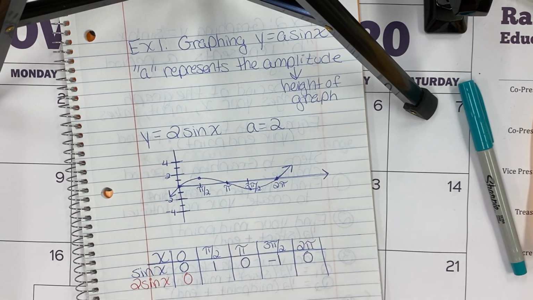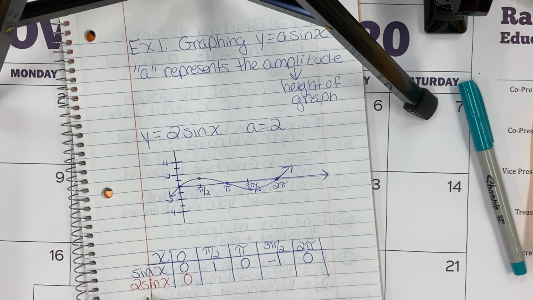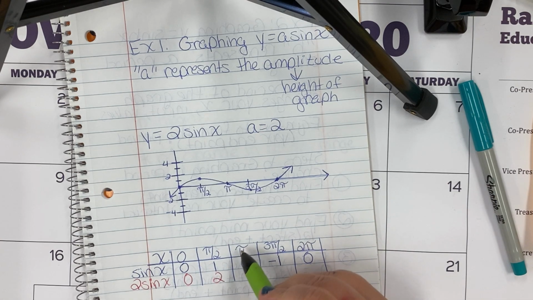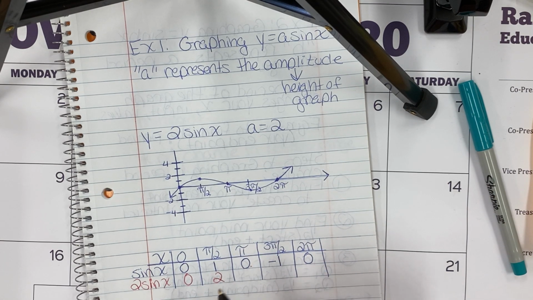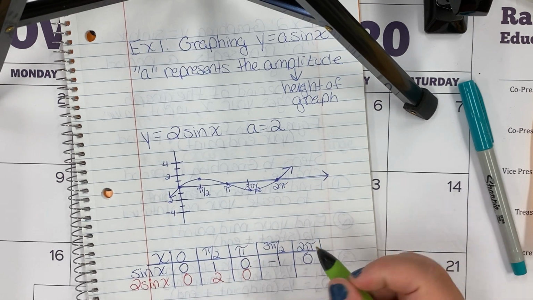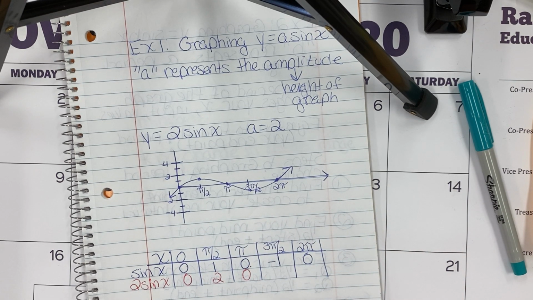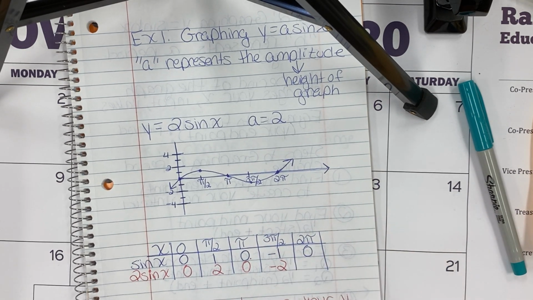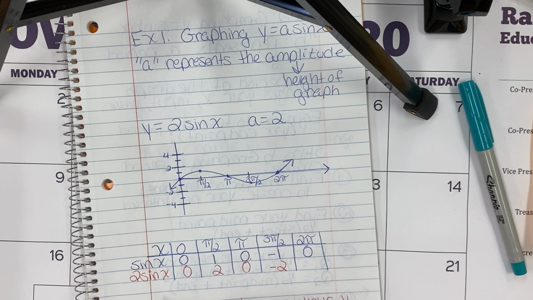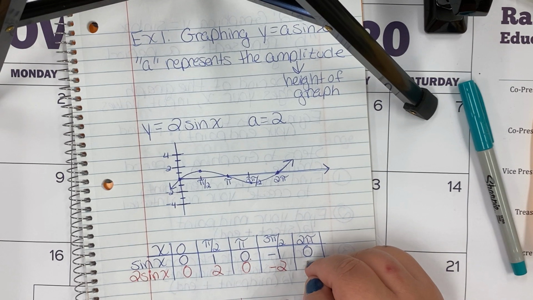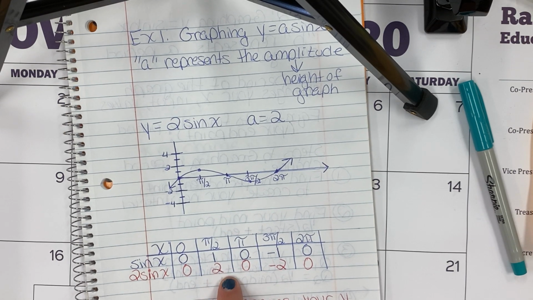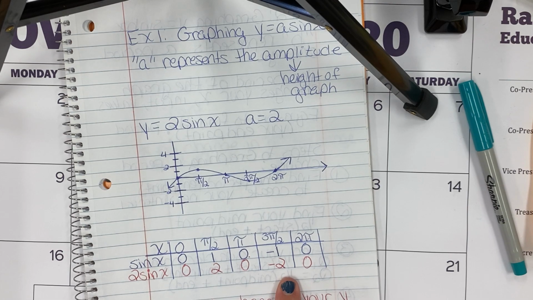If I plug in pi over 2, sine of pi over 2 is 1, so 2 times 1 is 2. When I plug in pi, sine of pi is 0. 2 times 0 is still 0. When I plug in 3 pi over 2, the sine of 3 pi over 2 is negative 1. 2 times negative 1 is negative 2. And when I plug in 2 pi, sine of 2 pi is 0. 2 times 0 is back at 0. So the only thing that's changed is my height. I'm no longer graphing to 1. I'm graphing to 2, and I'm graphing down to negative 2.